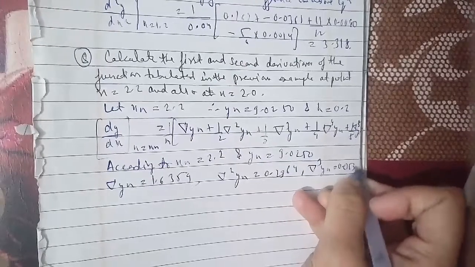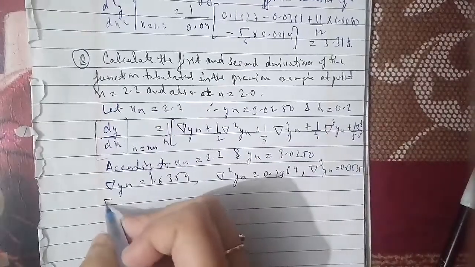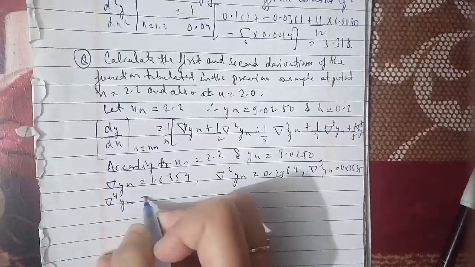So we go for the same, and that is the important one.